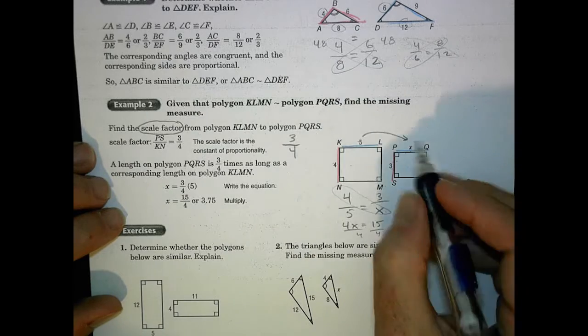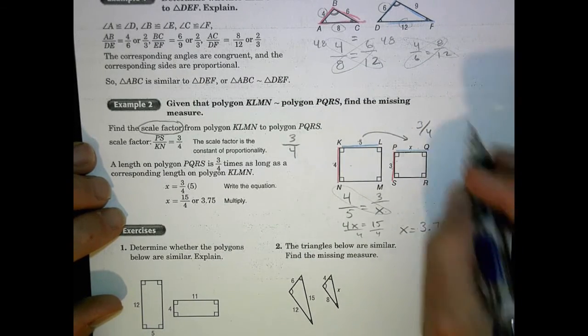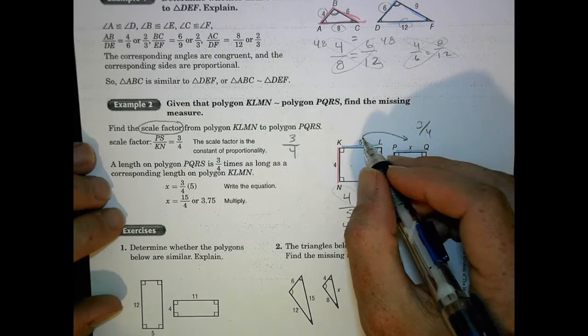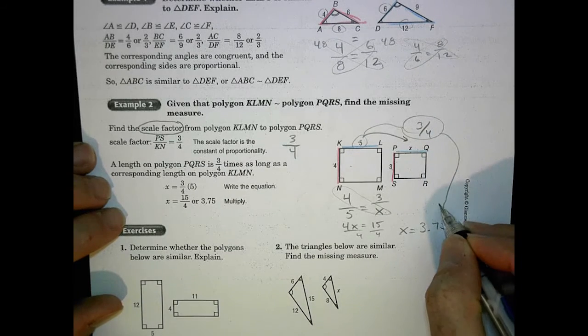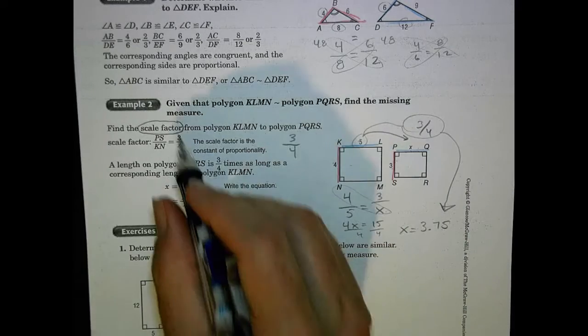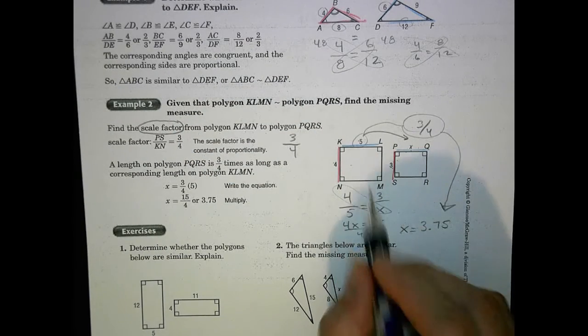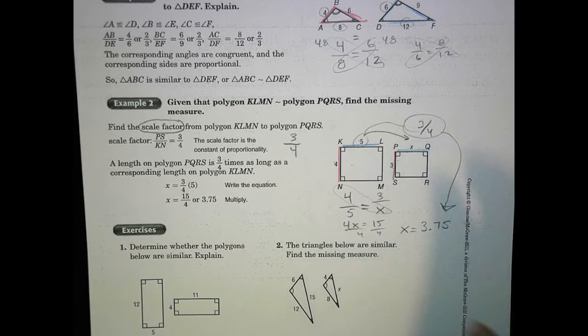So what I know is that this one is 3/4 the size of that one. So what is 3/4 of 5? 3/4 of 5 is going to get you 3.75. So I could use the scale factor as well. I find it's going to be easier today just to set up two proportions, set them equal to each other, and then solve for the unknown value.